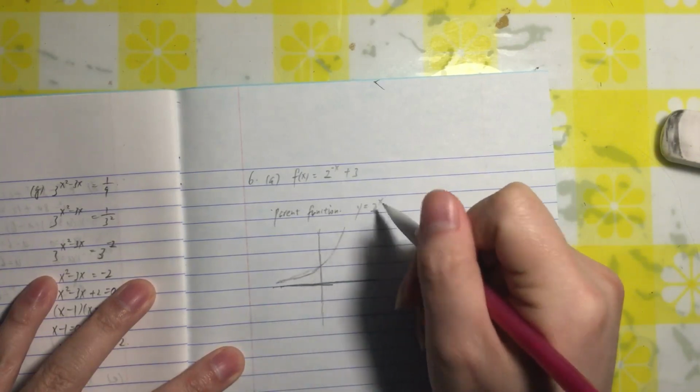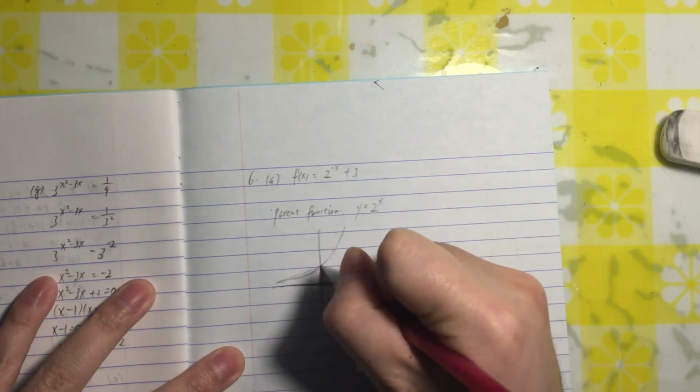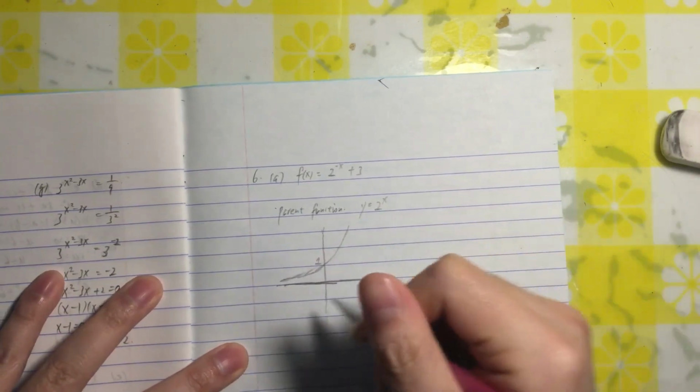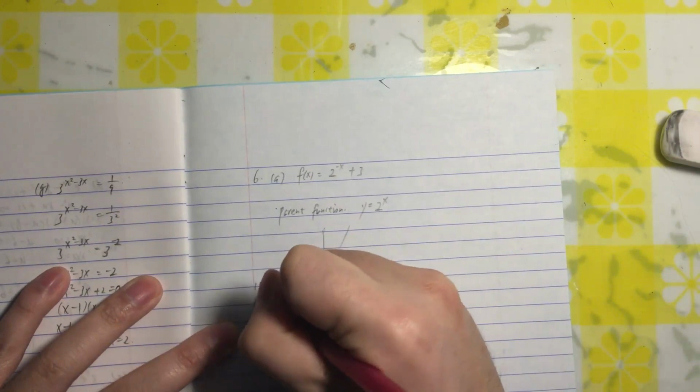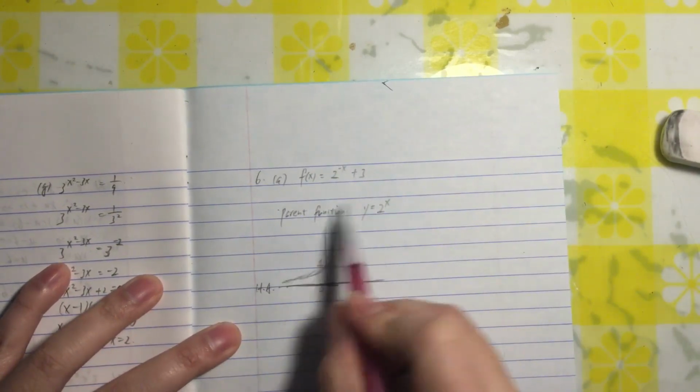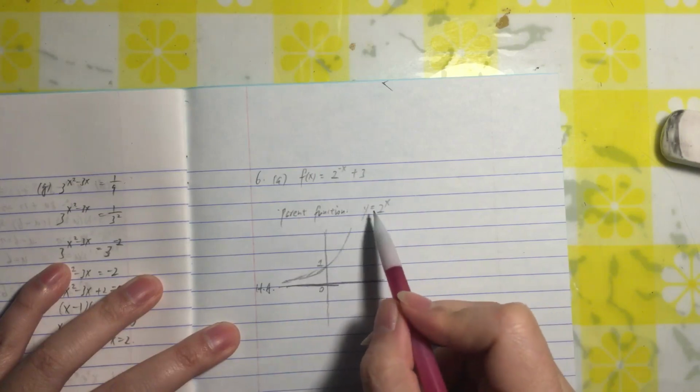Y equal to 2 to the power of x. It passes through 1 on the y-axis. The horizontal asymptote is the x-axis. So this is the parent function of y equal to 2 to the power of x.